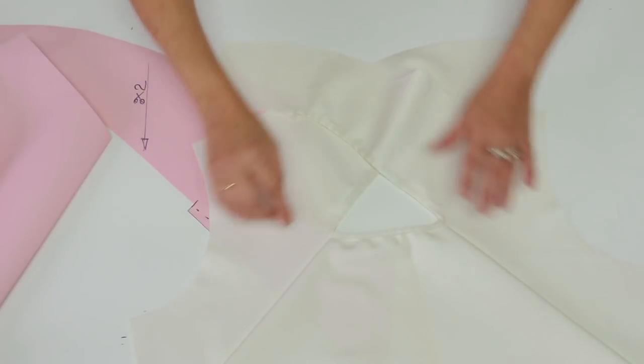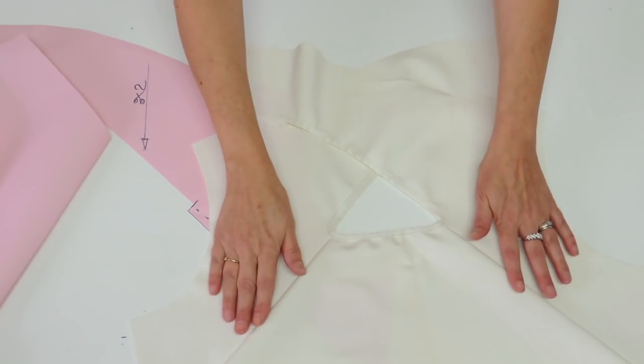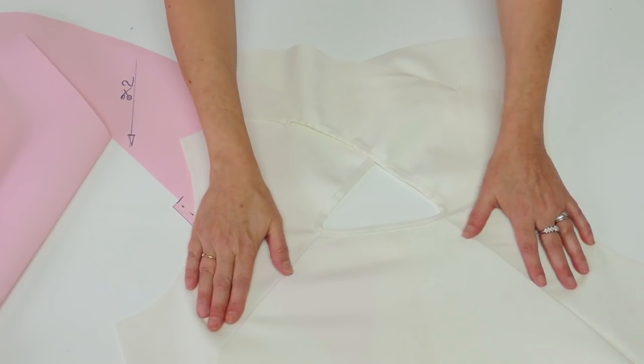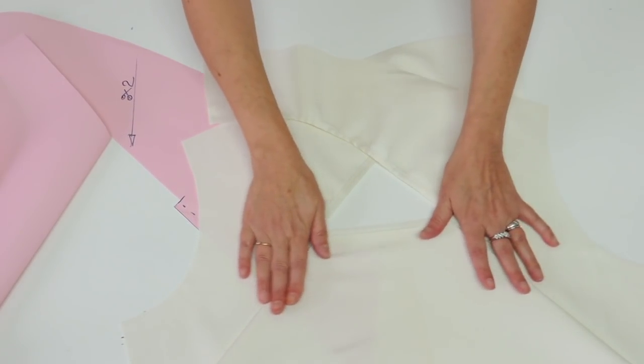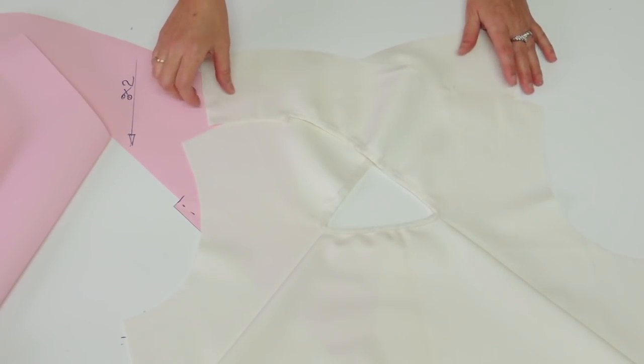Now notice how the bias brings the fabric a little bit in. And remember, when you wear it, it's going to stretch, so it's going to go back to the original size, but keeping the garment close on your body.